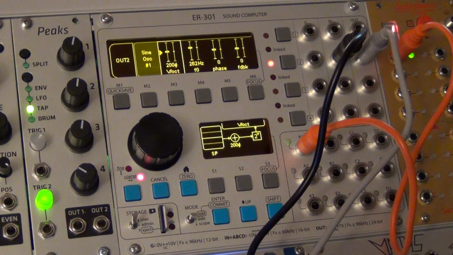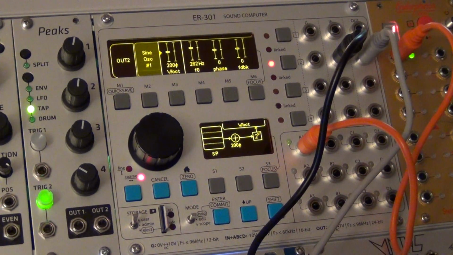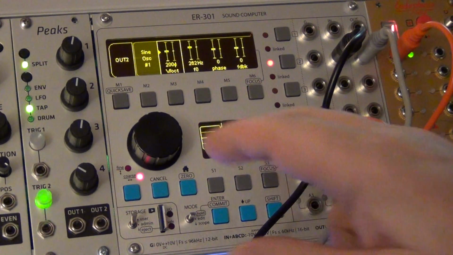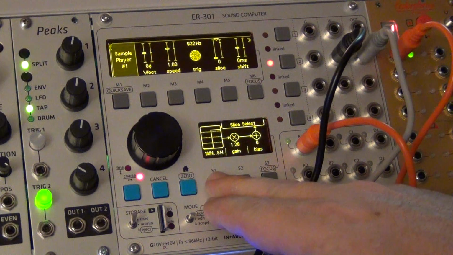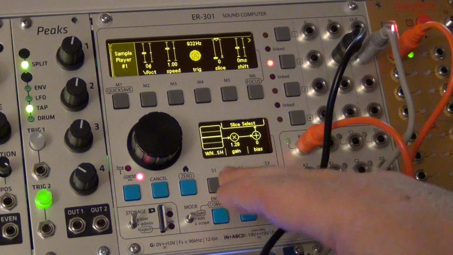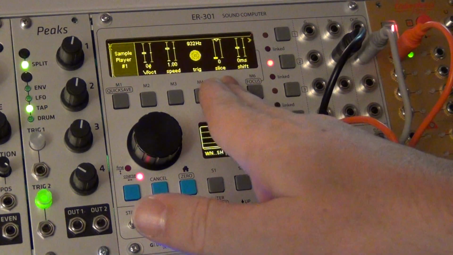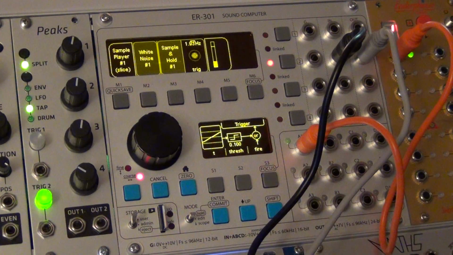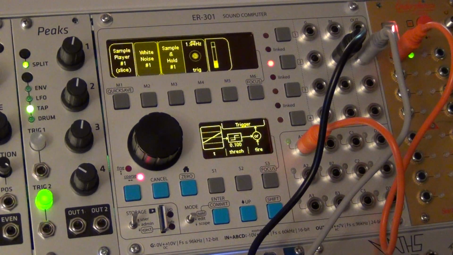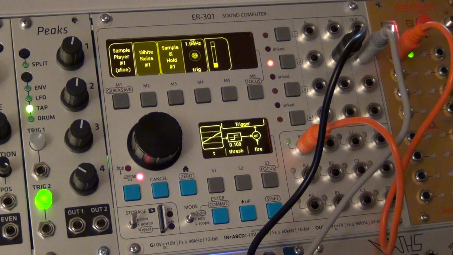So there's that. Let's see, what else here? Another thing I wanted to show you, if we come back down into the sample player, I've got this slice down in here, and it's being controlled by this white noise and a sample and hold. So in theory, it should be completely random, right?